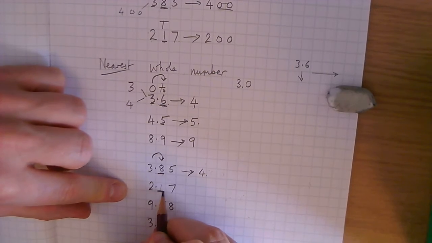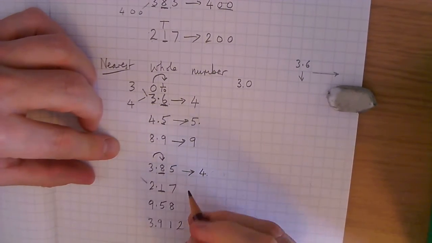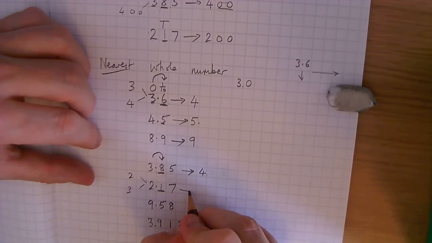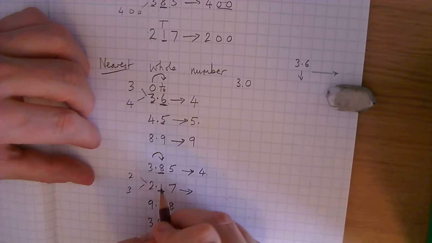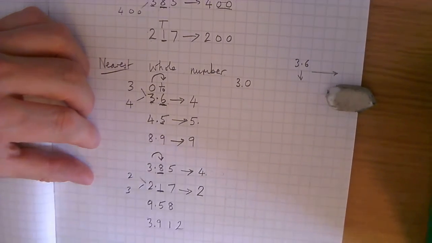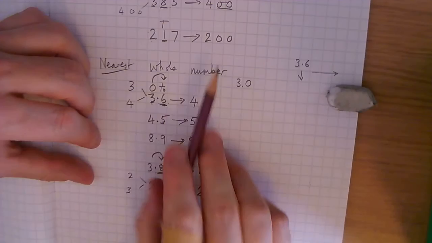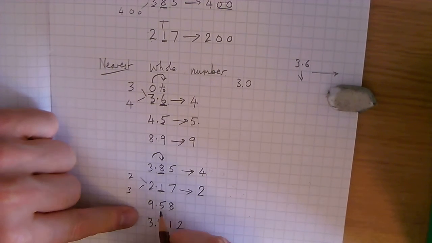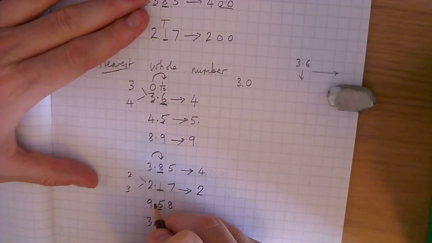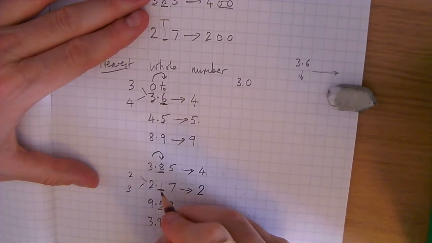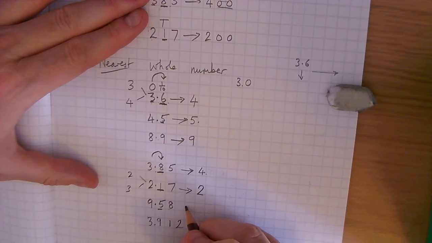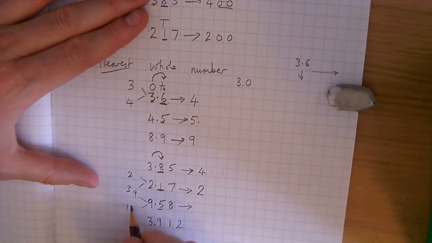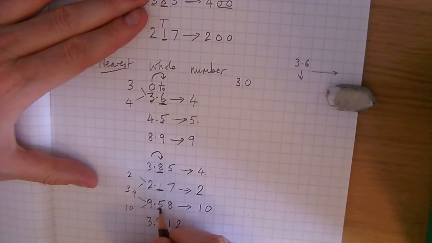2.17, this is a 1, so the answer is either going to be 2 or 3, and we are going to round down because this is a 1. Remember, we're looking at the tenths, so that becomes 2.00, but we just write 2. 9.58, we look at the 5. Remember, we're looking at the column once to the right of the decimal point, which is the tenths here. The answer is either going to be 9 or 10. So it becomes 10 because that's a 5.